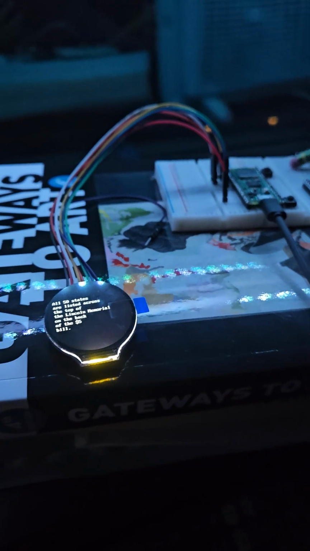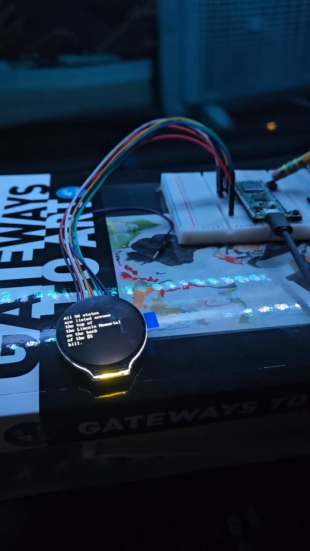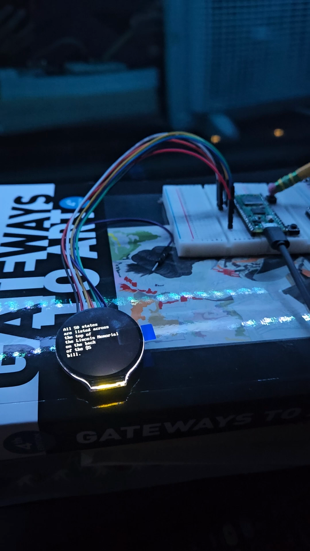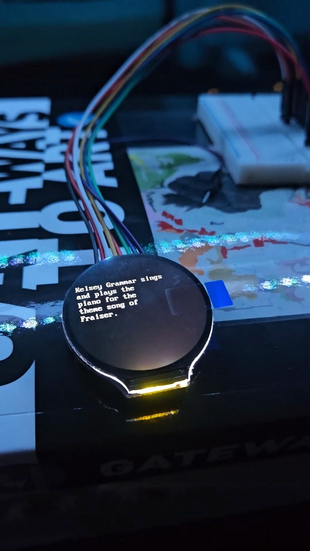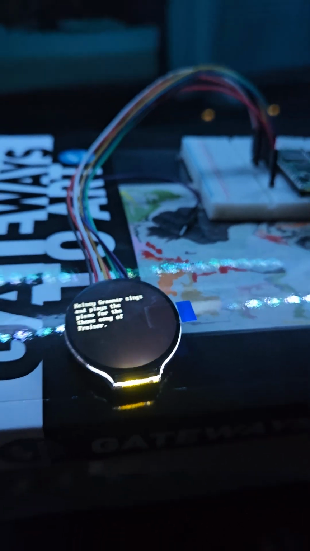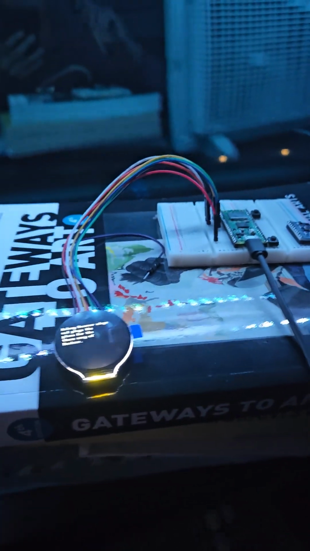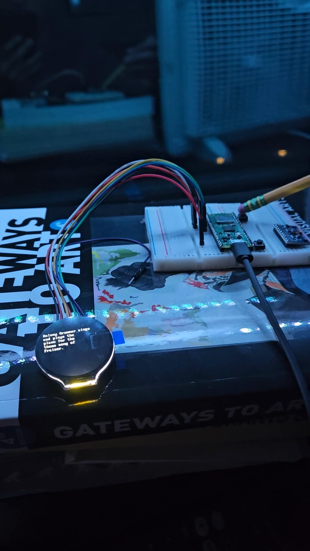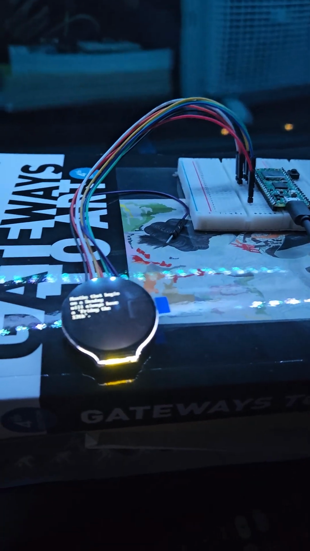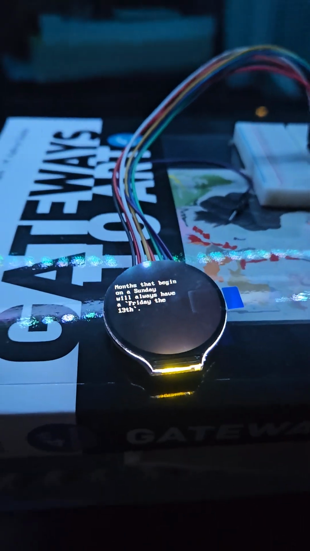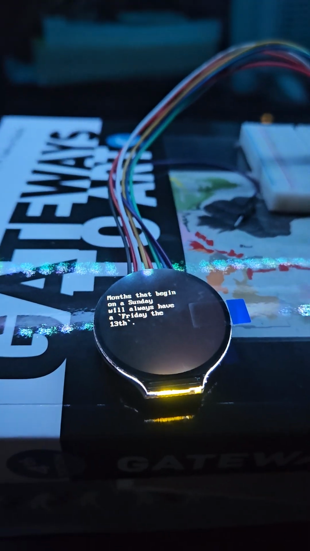So we'll just hit this button, and we will see if it gives us a new one. Boom. Okay, and then we'll go one more. Boom. All right.